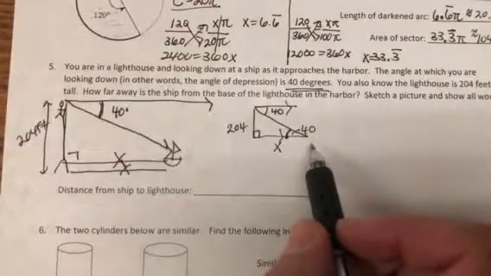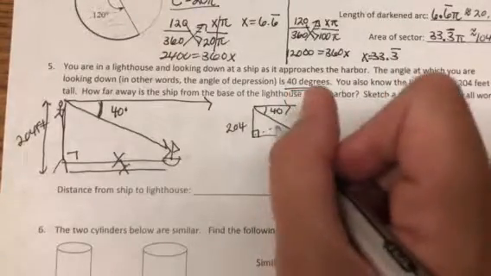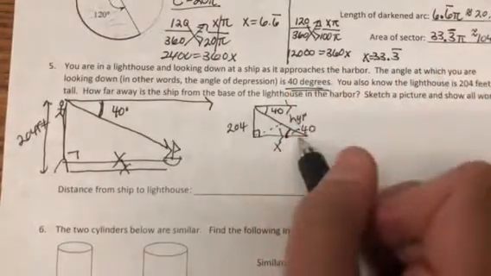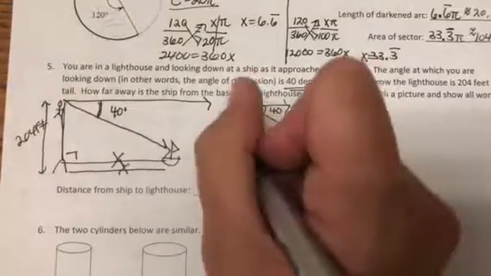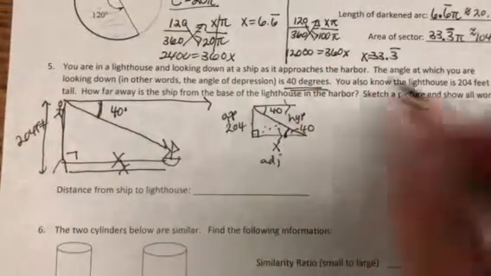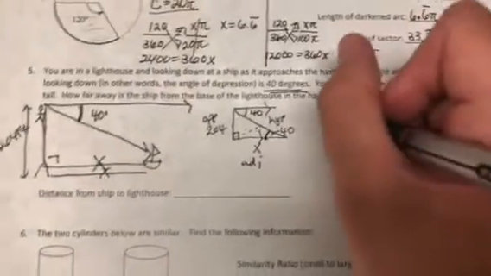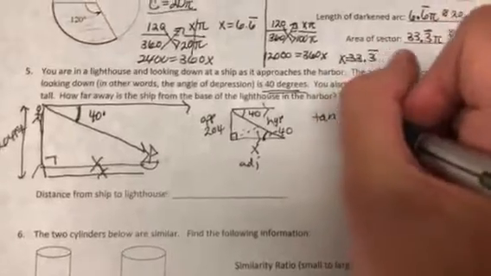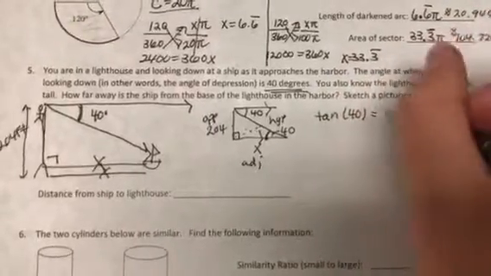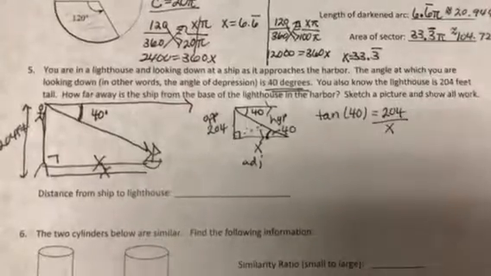So this is a trig problem, and if I think about it, I don't know anything about the hypotenuse. I'm given the opposite side, and I'm trying to find the adjacent side. So I have to use tangent. Oops, sorry, I keep bumping the camera. So the tangent of 40 degrees equals the opposite side over the adjacent side.